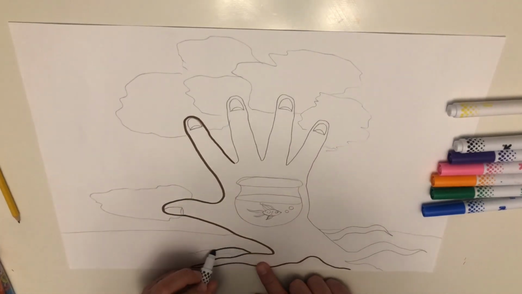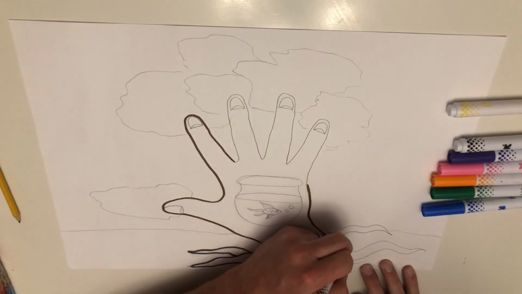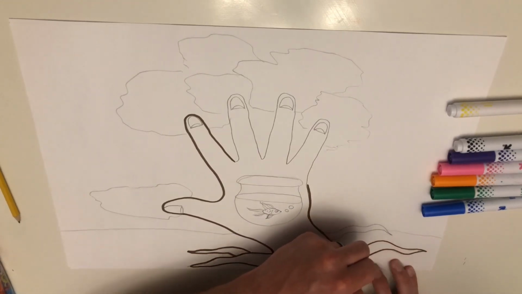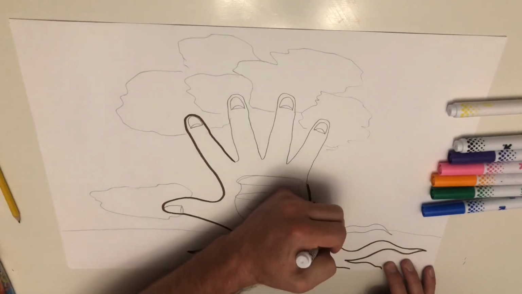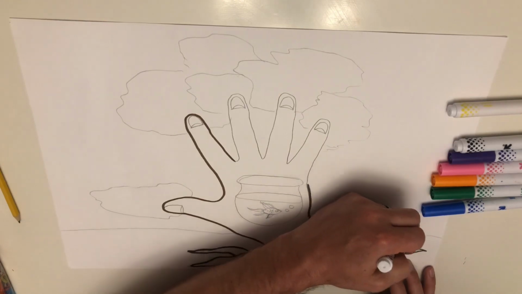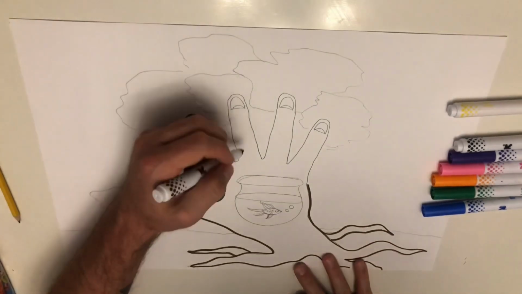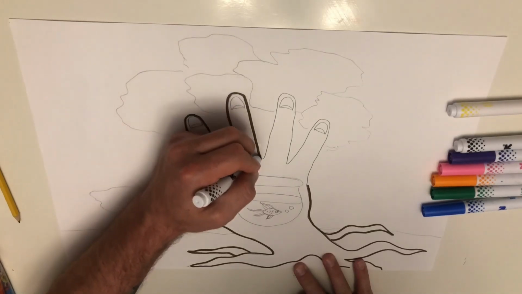And, you know, don't worry too much about everything being perfect. Okay? It's not a big deal if you don't go exactly on the line that you made before, okay? So there you go. So there is the roots of the tree.